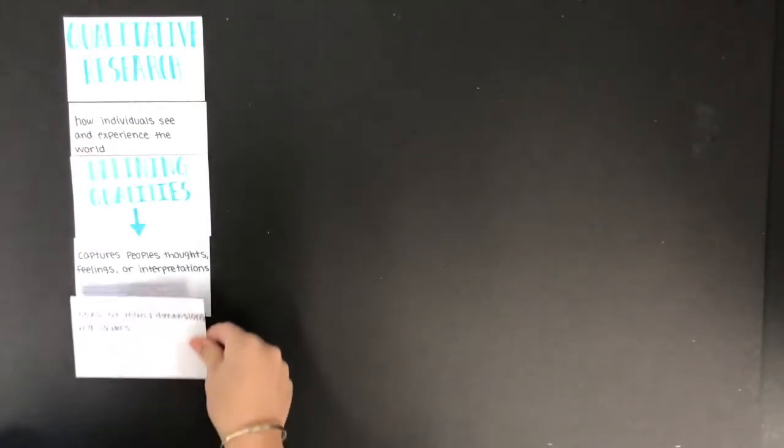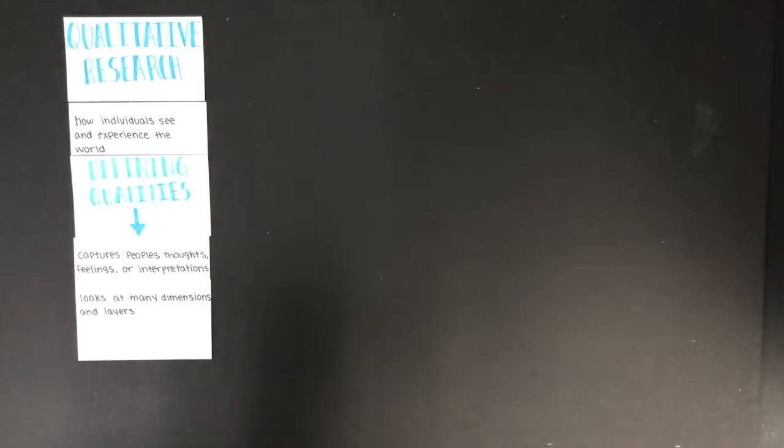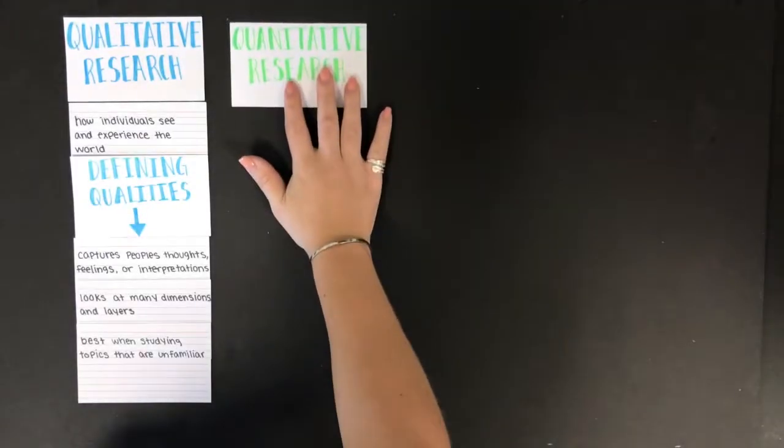Next, let's talk about the 4 different types of research. Qualitative research is how individuals see and experience the world. This type of research captures people's thoughts, feelings, or interpretations of various meanings and processes. It is not about simplifying things, but instead looking at many dimensions and layers. Qualitative research gives an in-depth understanding of the problem. It is most effective when studying topics that are unfamiliar to you as the researcher.